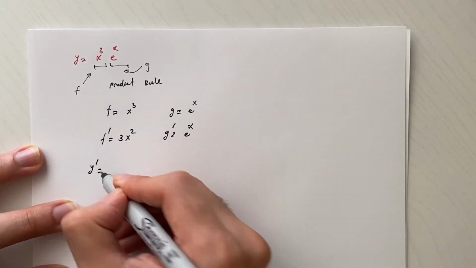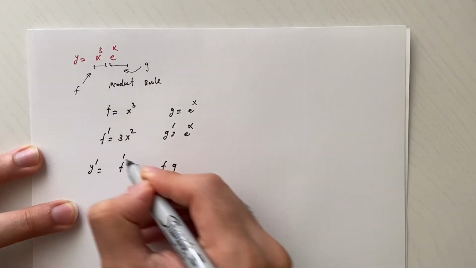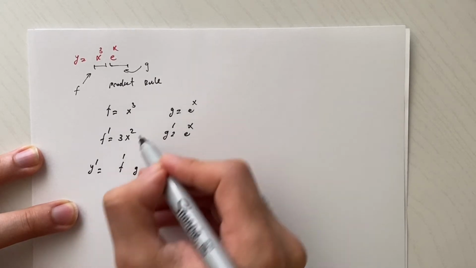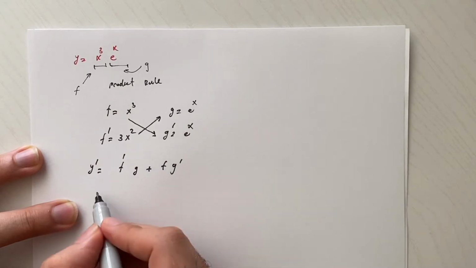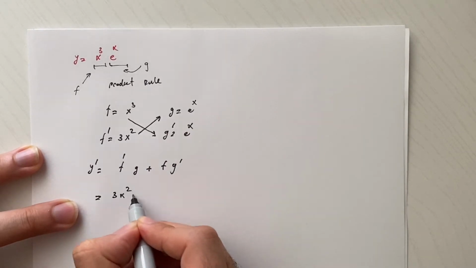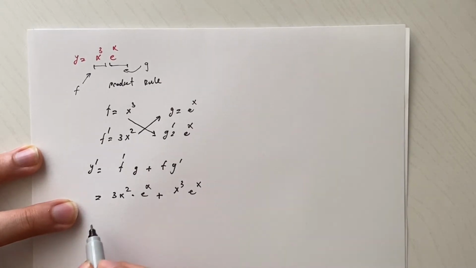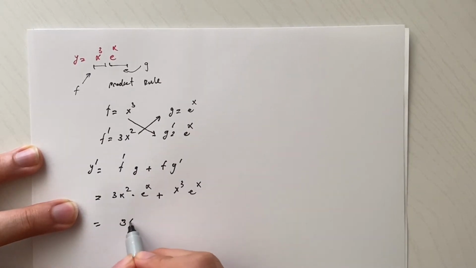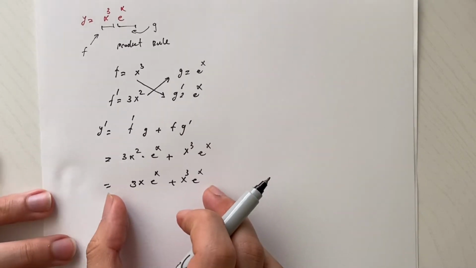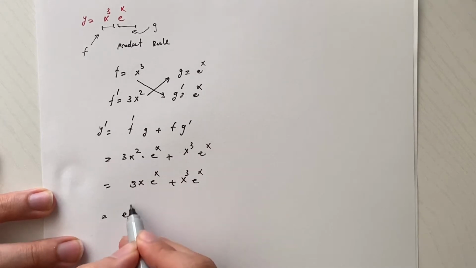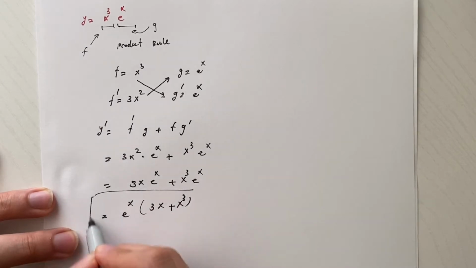Now since we have everything we need, we are ready to plug these functions into the product rule. So the first term is gonna be f prime multiplied by g, and then the second term is f multiplied by g prime. Now we have similar terms, so we can factor e to the x if we want to. So here I'm gonna factor e to the x, so it's gonna be e to the x times (3x squared plus x cubed), and that's the derivative.